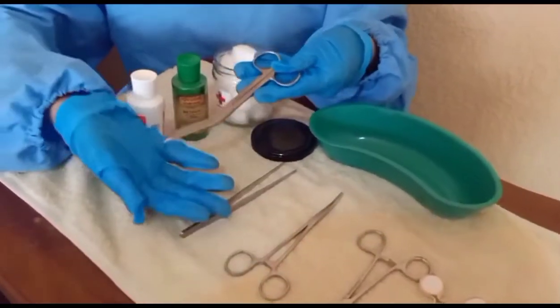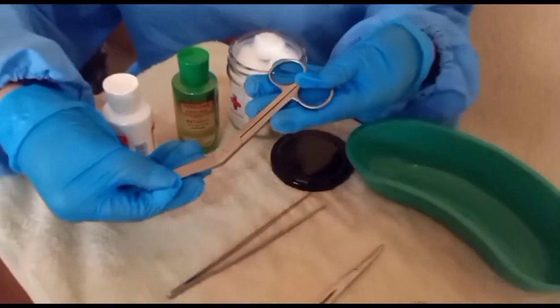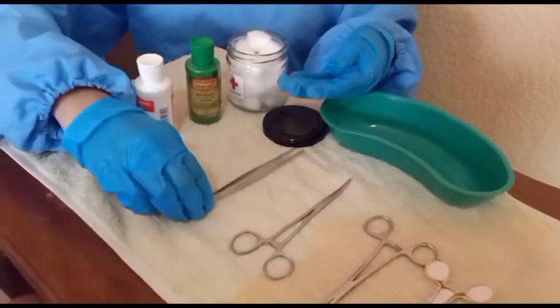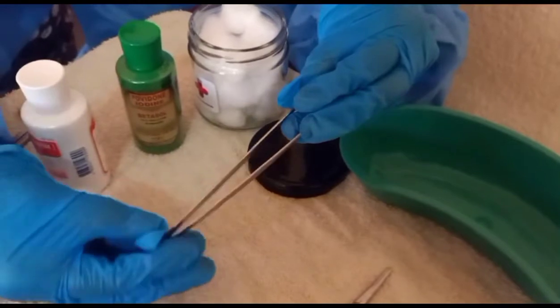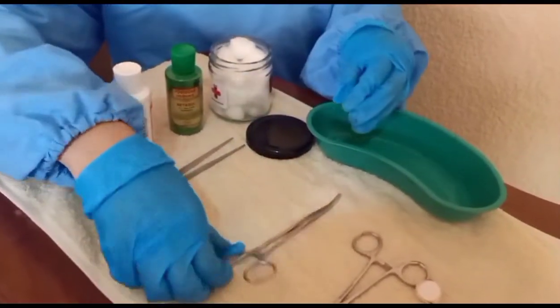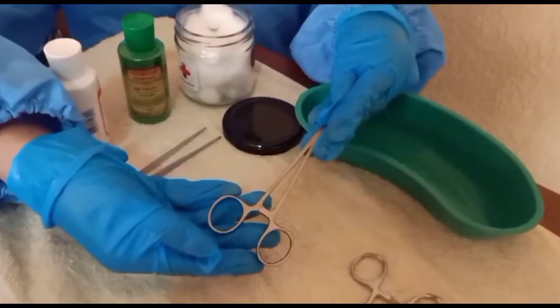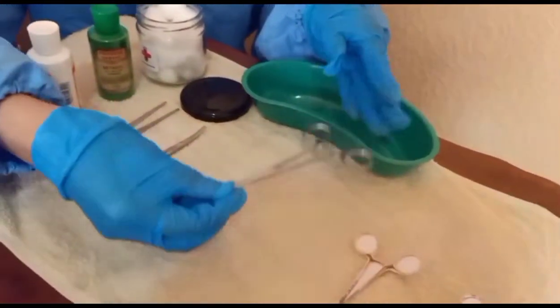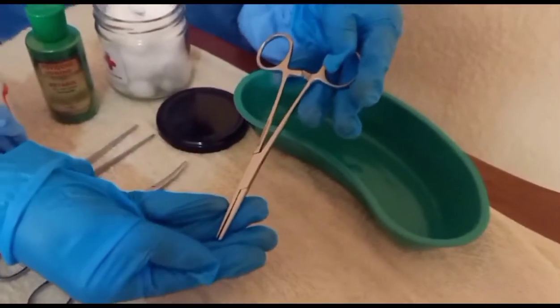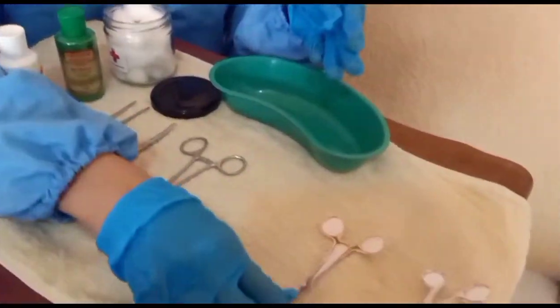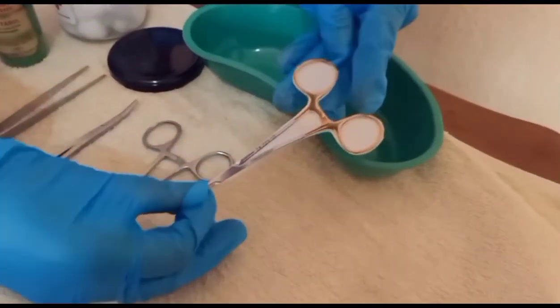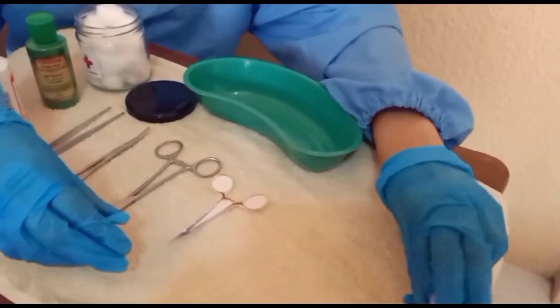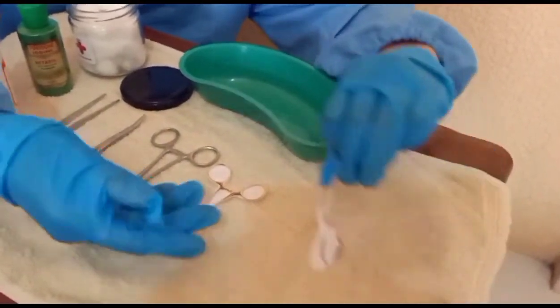The equipment needed here are bandage scissors. Next is the tissue forceps. This is the straight forceps. The Kelly forceps. The needle holder. Then after that, you have the umbilical cord scissor.